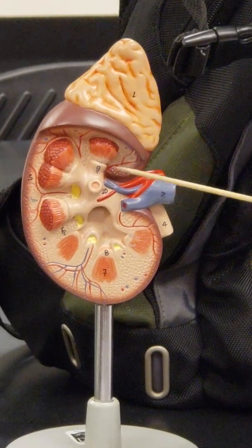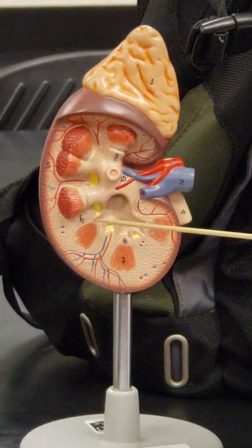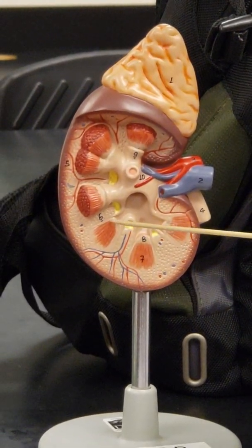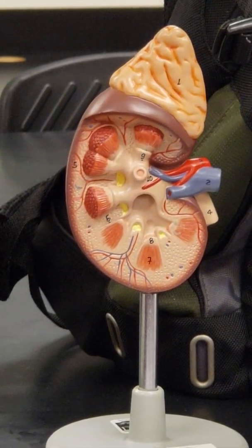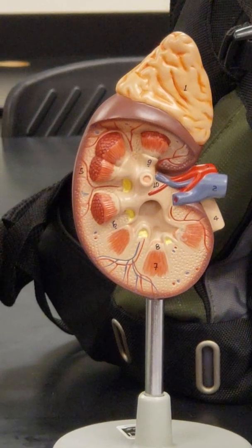So the renal papillae are the very tips of the renal pyramids because they're the nipple-shaped part at the tip. Just the tip.